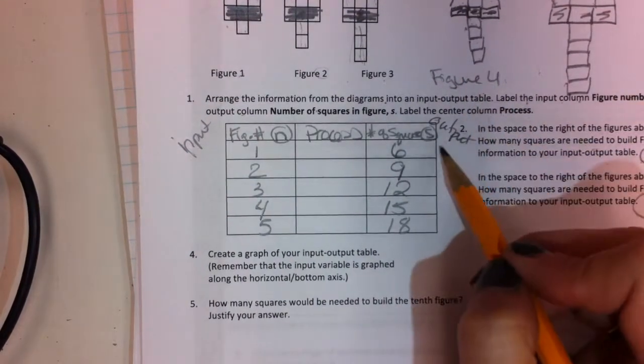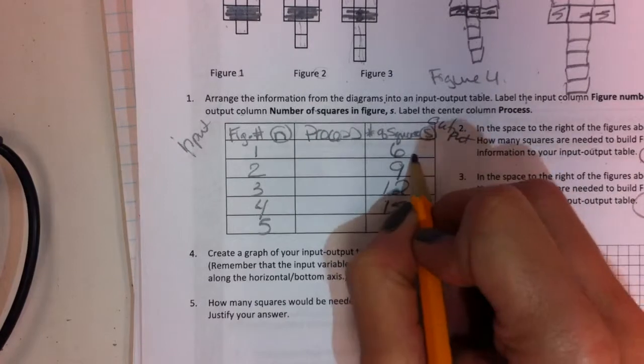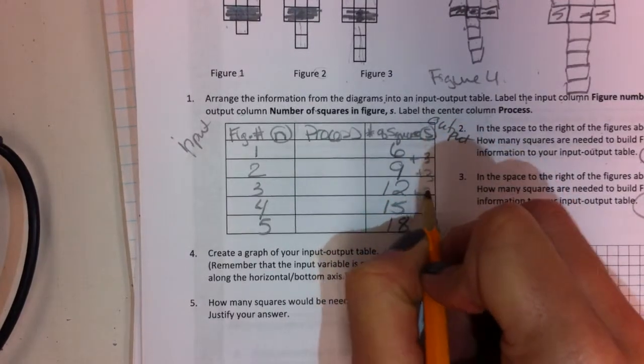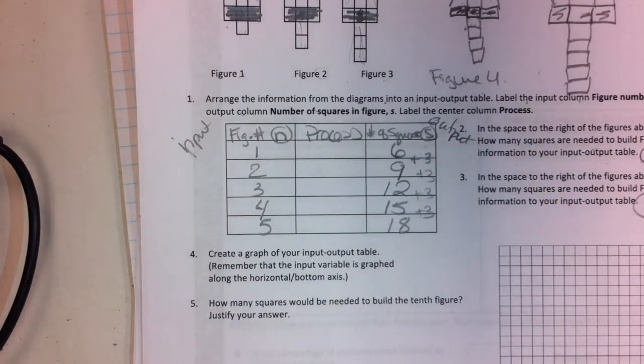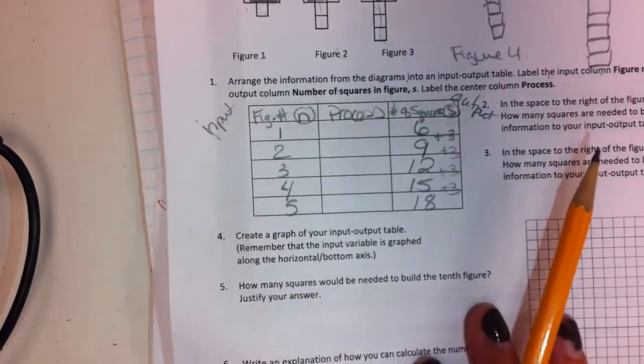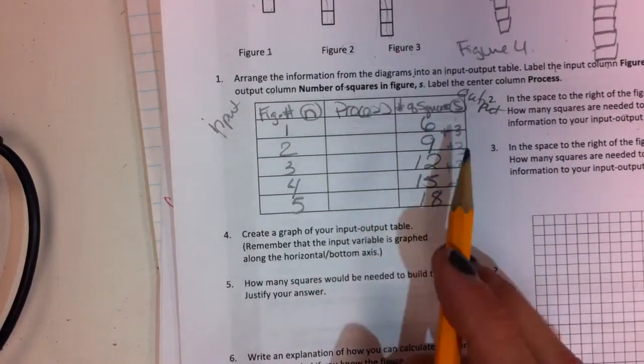So if you notice, the output is going up by 3 each time. Okay, now in the space to the right, we did that. Now we've got to come up with the process.